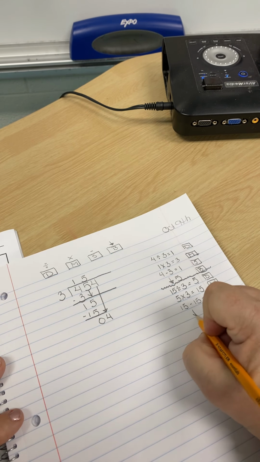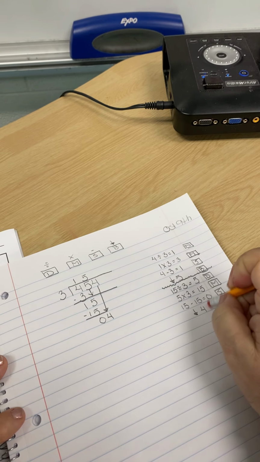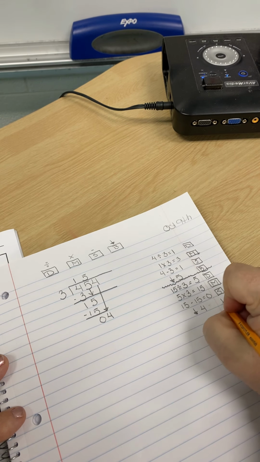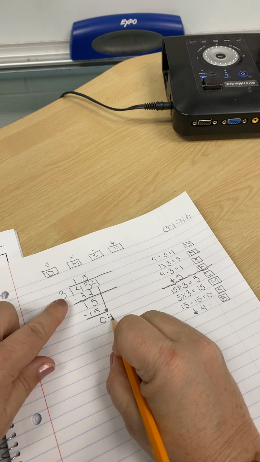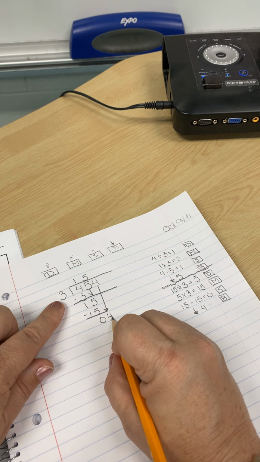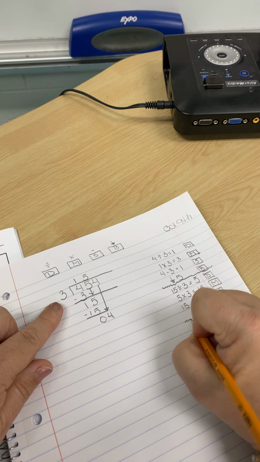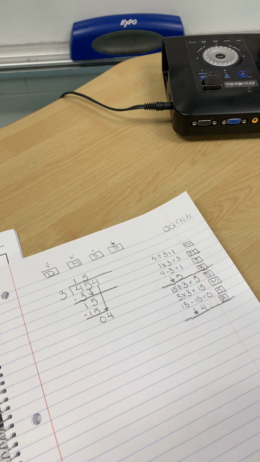So I am bringing down my 4. And that is my bring down step. And because this number is still bigger than this number, I am going to go ahead and divide again. So here's my squiggly line, saying that I am going to repeat this process.